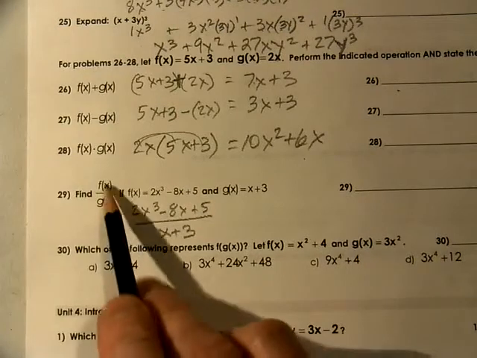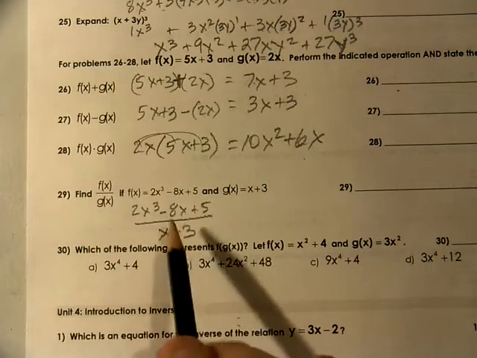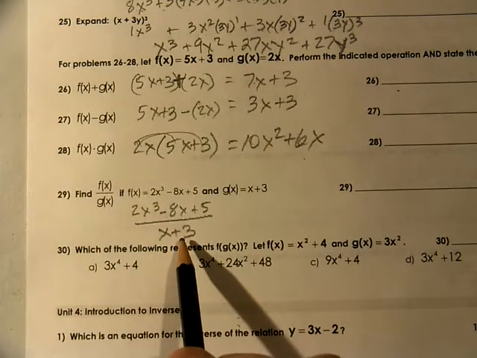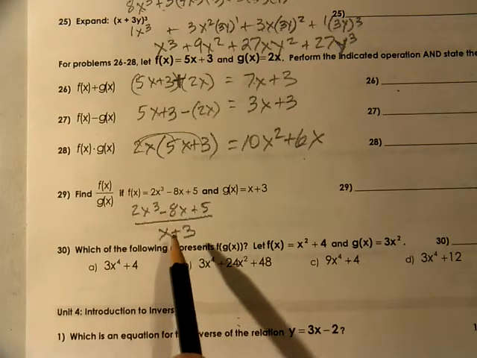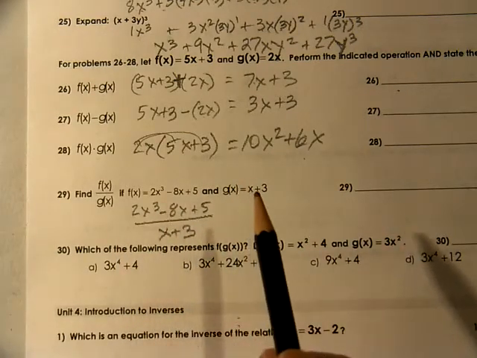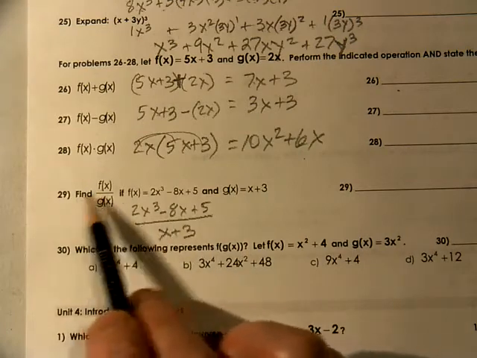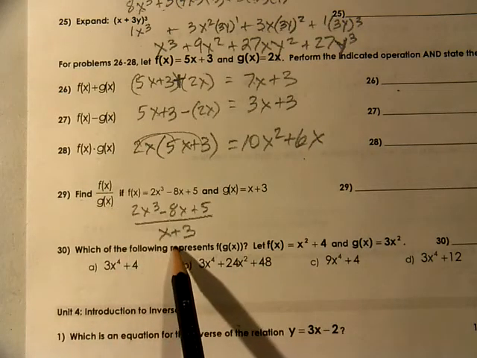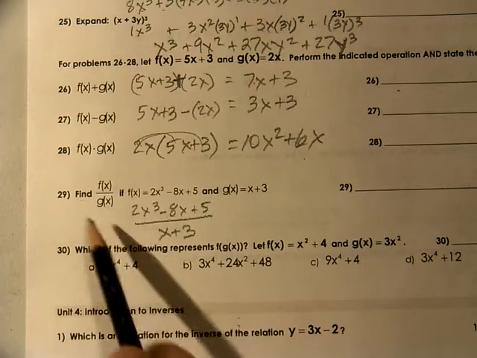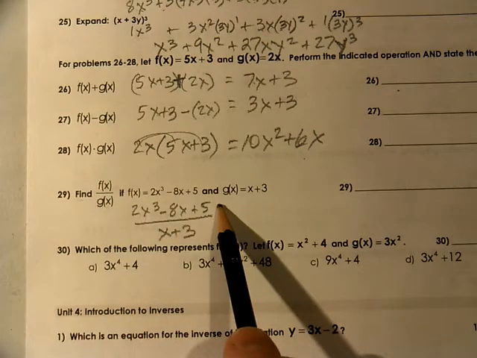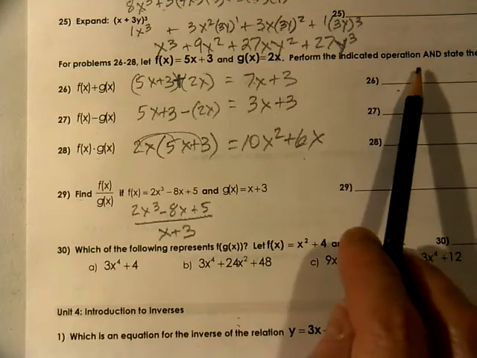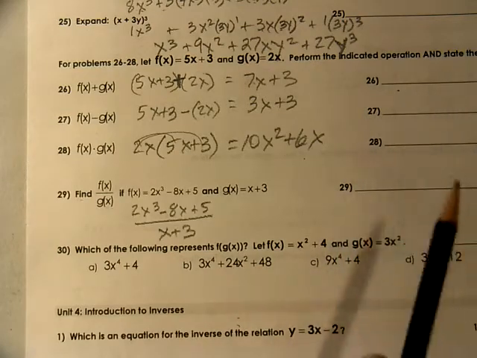So here we'll leave it in this fashion. We could go through and try to actually divide that into this problem, but nothing fancy happens. So we're going to leave it in this format. That's finding f of g of x. Now we have to talk about the domain.